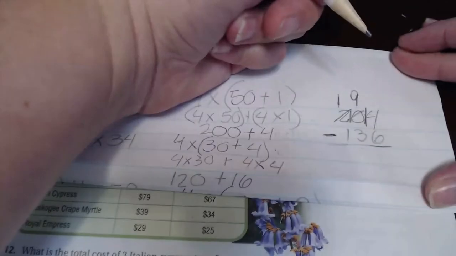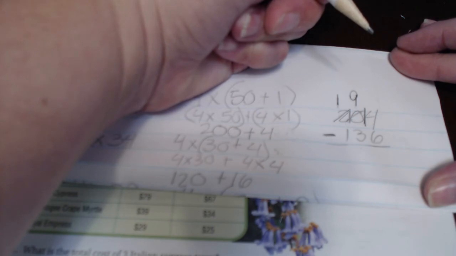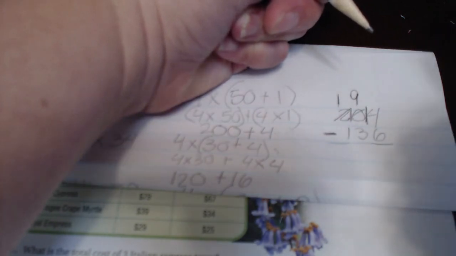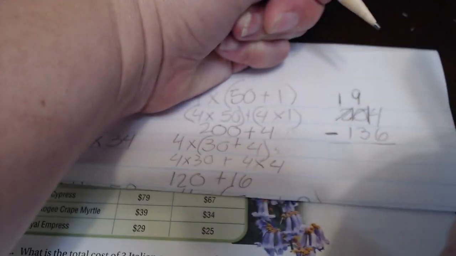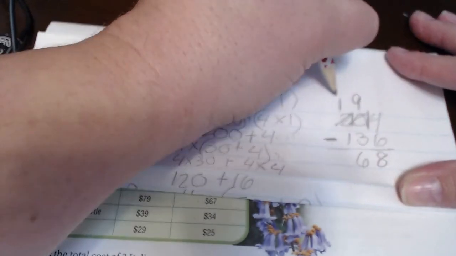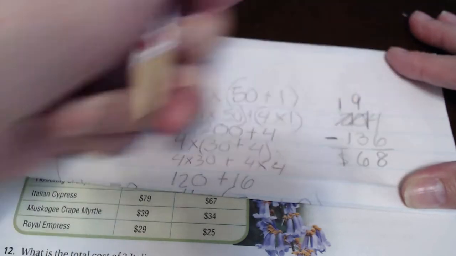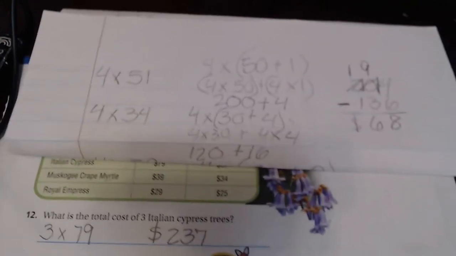14 minus 6. If you have to, use your fingers. 7, 8, 9, 10, 11, 12, 13, 14. I count that on my hands. I end up with 8 fingers. Okay, 9 minus 3. I can do that one as well. I don't have to regroup any further. That makes a 6. 1 minus 1 is 0, so it's $68. Well, 68 is not the same as 80. So Tanya's wrong.